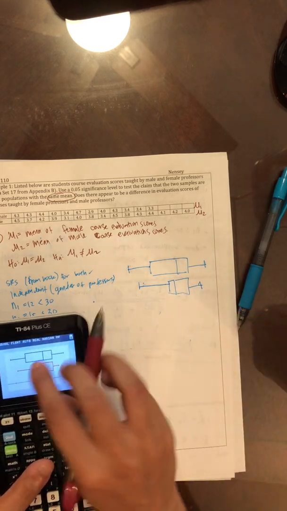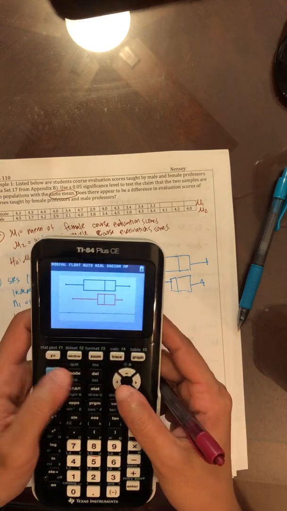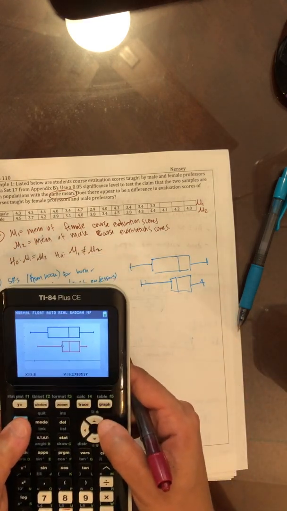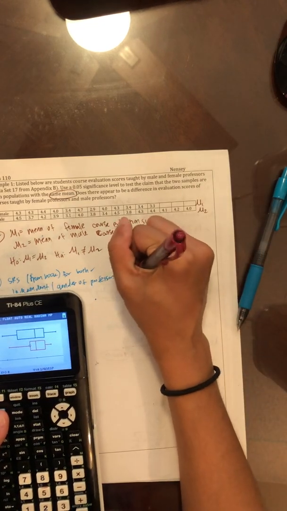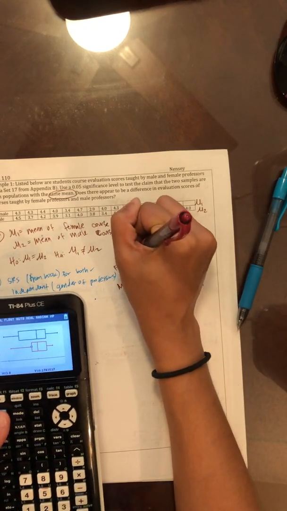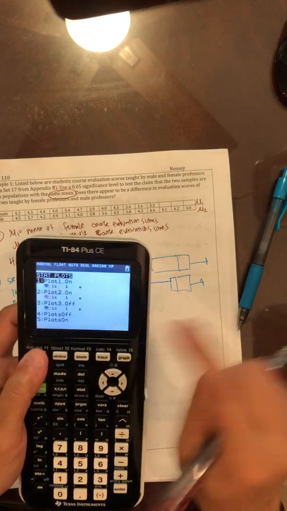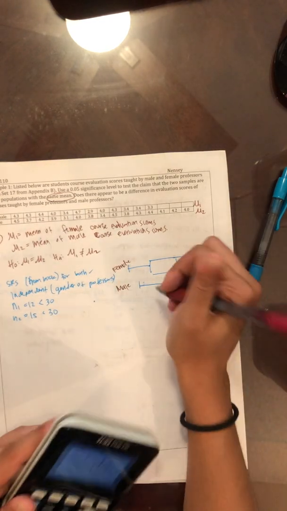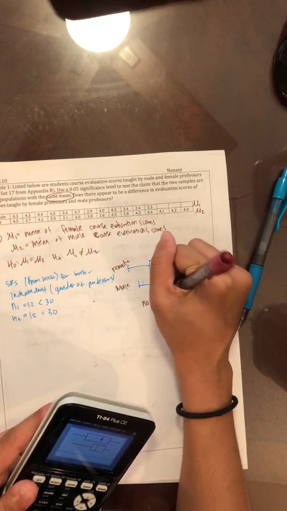Okay, so I'm going to use L1 if you go back to this. So if you go to this one, this is going to be your male because it's on the bottom, and this is female. And the way I know this is the blue one is the top one, which is female. And so I'm just labeling it female and male, and I'm going to just say no strong skewness.